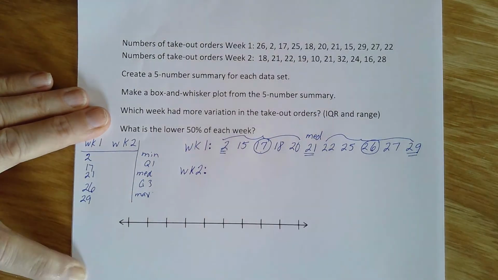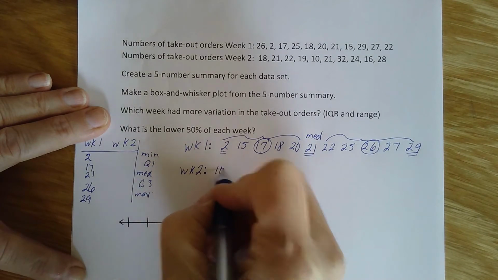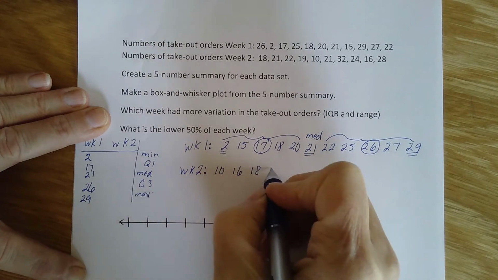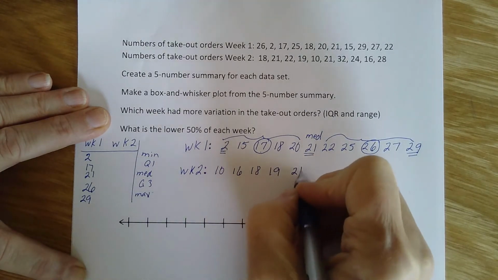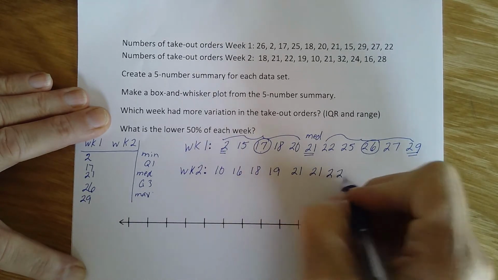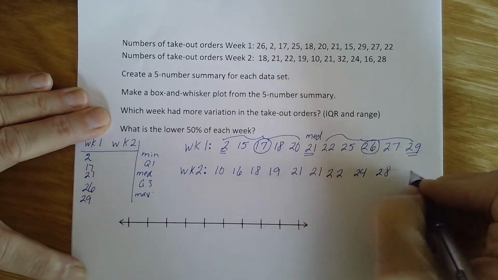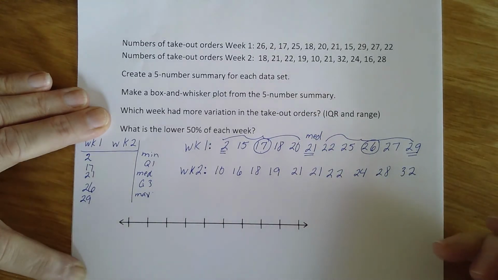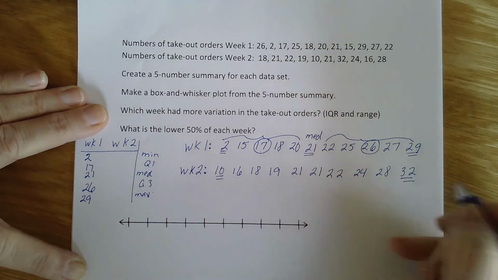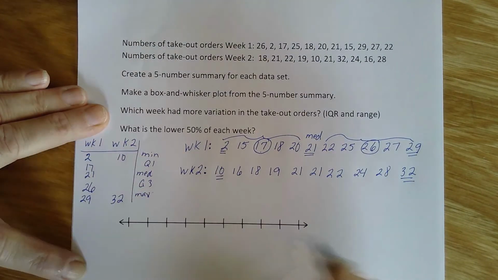Looking at week 2, just organizing week 2 from smallest to greatest, I see I've got a 10, a 16, an 18, a 19, a 21, a 21, a 22, 24, 28, and 32. And again, really straightforward to find my minimum and my maximum. So my minimum is 10, my maximum is 32.